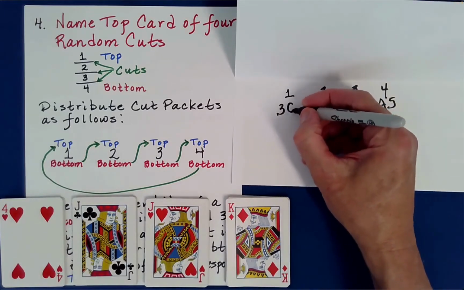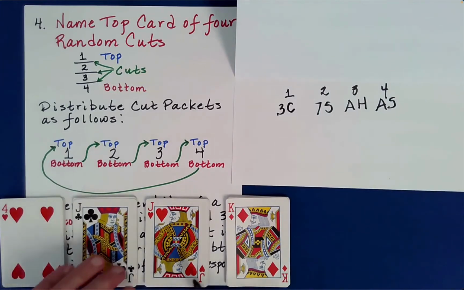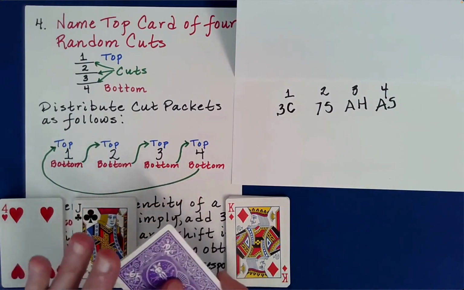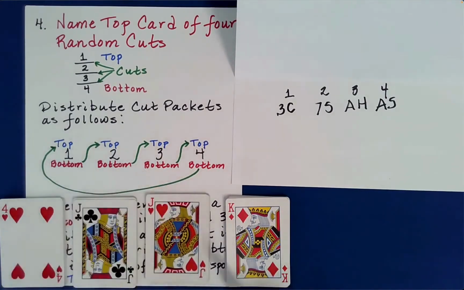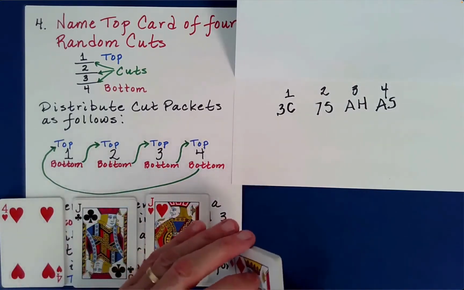Okay? So just to review, the identity of this card can be used to deduce the identity of the top card here. The identity of the bottom card here can be used to deduce the identity of the top card here.